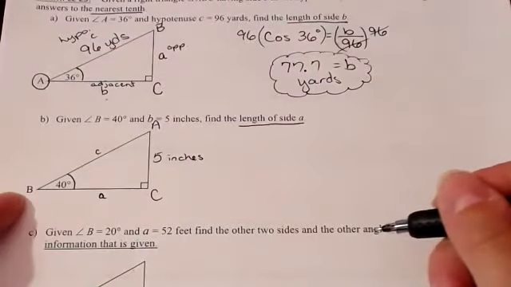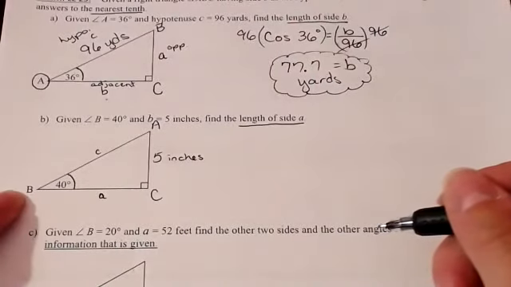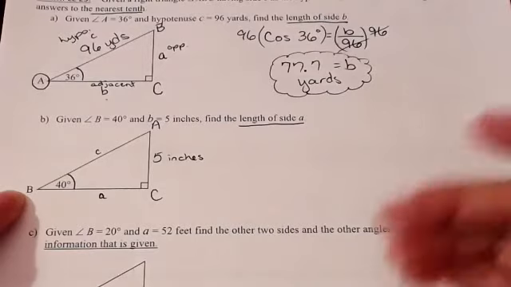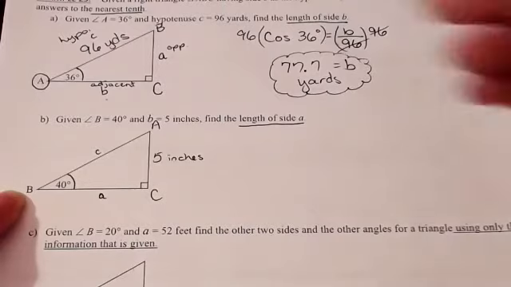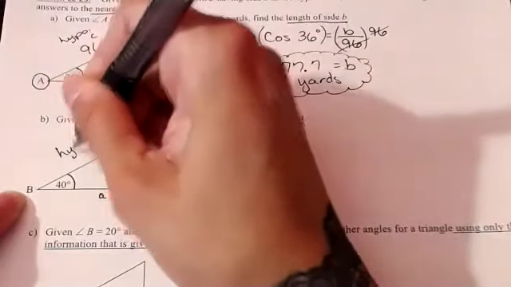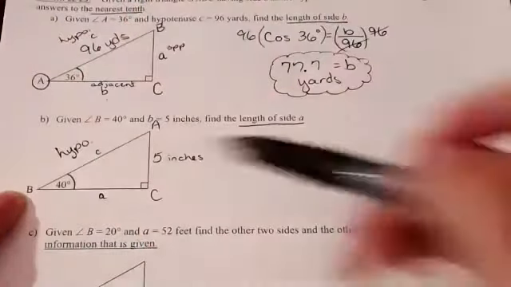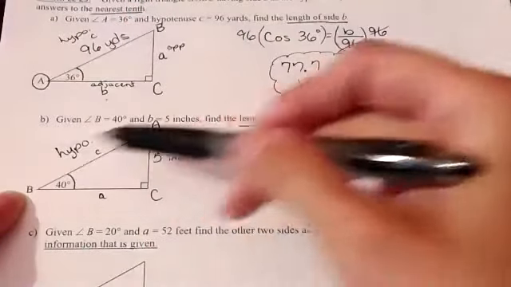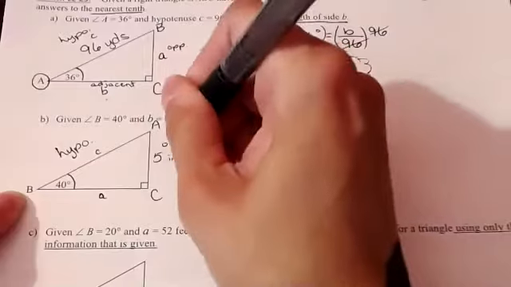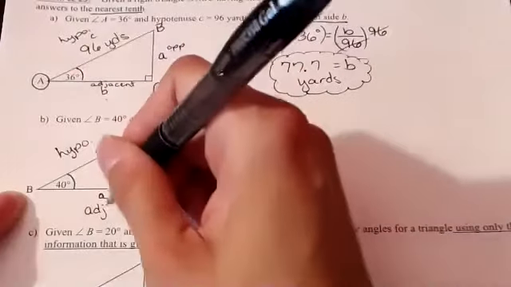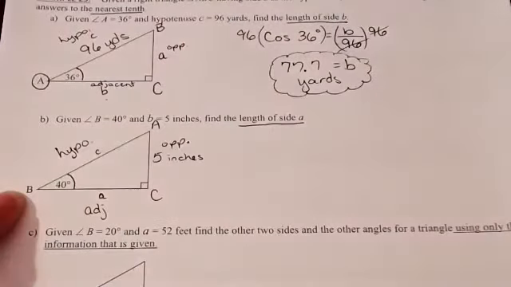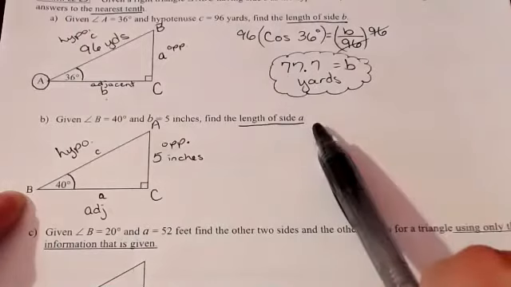So here we are at angle B. That means we need to take just a couple seconds to label hypotenuse, opposite, adjacent. We're going to label C as our hypotenuse. The side opposite angle B is our 5 inches, so this is opposite. And side A is adjacent. And we want to find side A.